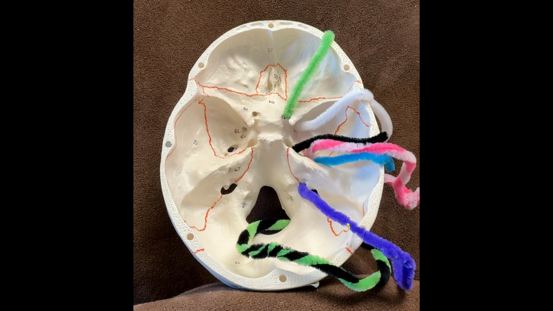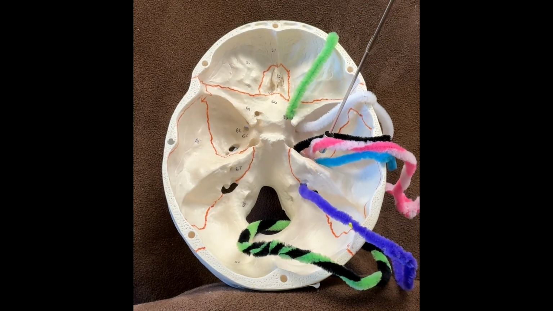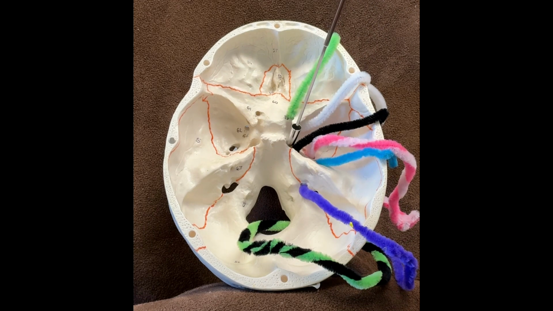Now, we also need to have stirrups, or a place for the cowboy to put his feet. And we have openings. We have foramen on either side of the saddle. So there's one over here as well. And then there's one right here. If I pull up this pipe cleaner, so one right here. And those on either side of the saddle are known as the foramen lacerum.